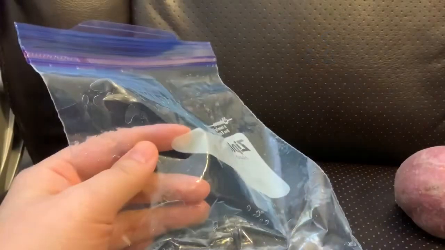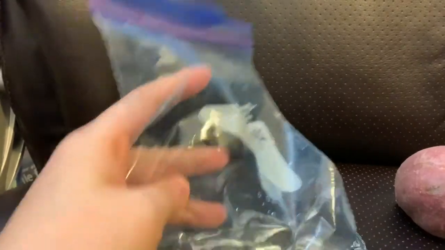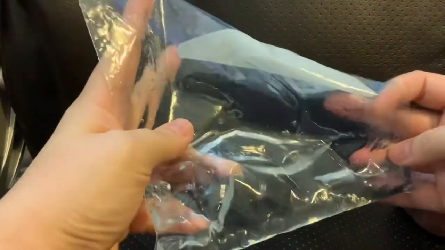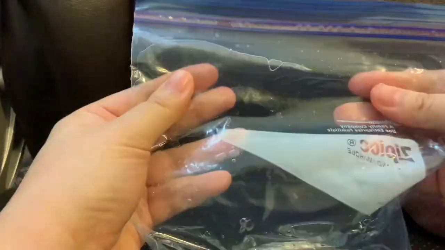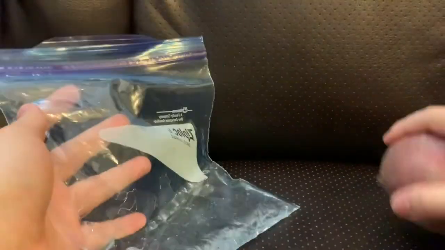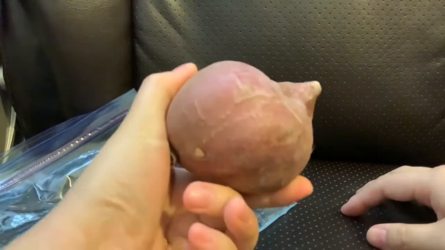All right, so this is what I was going to demonstrate to you. You have a Ziploc bag, like I said, with a little bit of fluid in there to represent your serous fluid, and the Ziploc bag mimics your serous membrane. Let's say this little sweet potato here is your heart, for example.